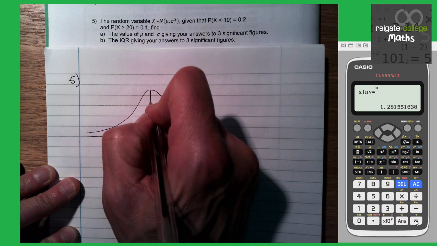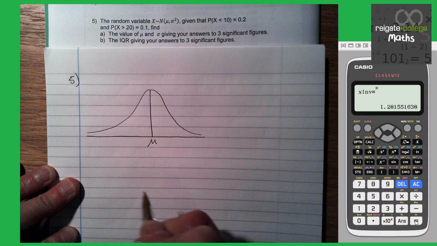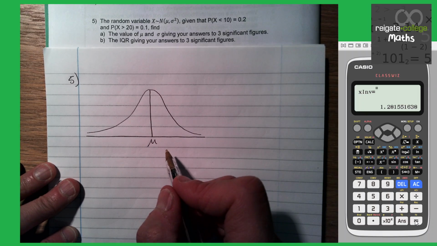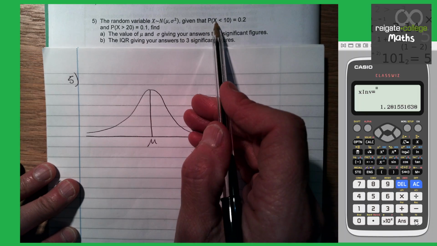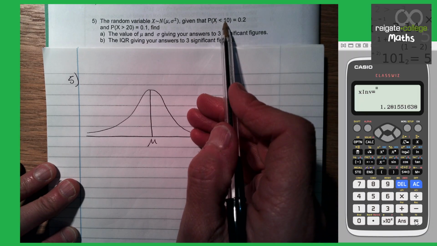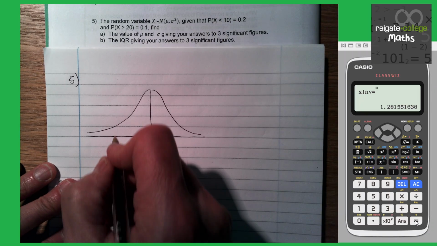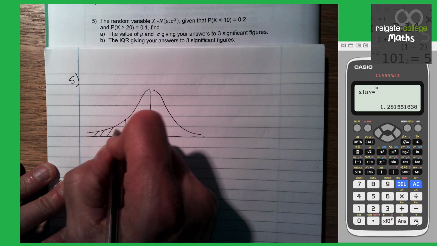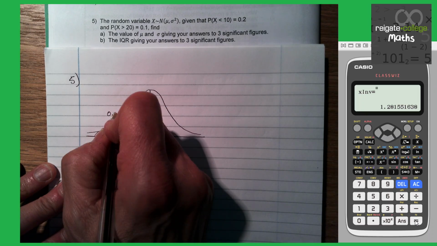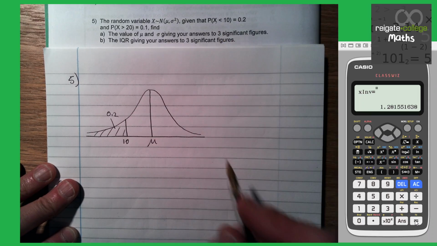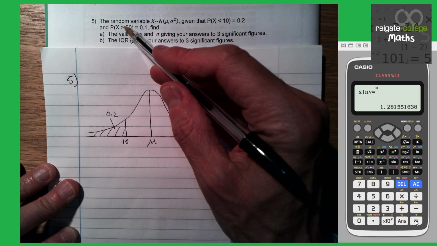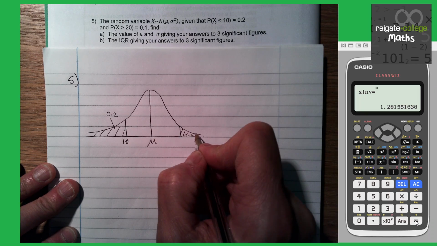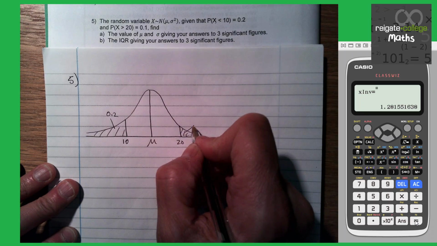Here's our mean in here, and we also don't know sigma, but what we do know is the probability that x is less than 10 is 0.2, so 10 is going to be somewhere over here. 10, that's 0.2, and the probability that x is greater than 20 is 0.1. So there we are, that's 20, that's 0.1.